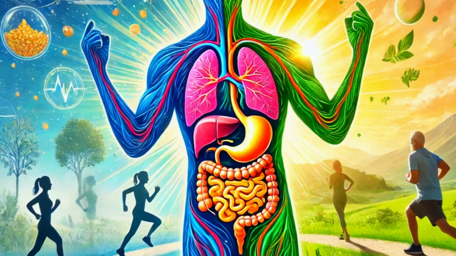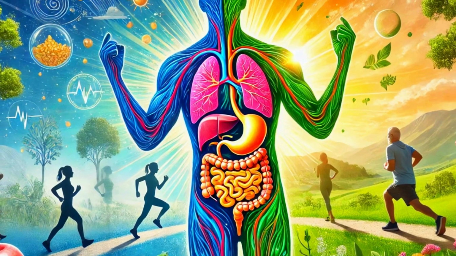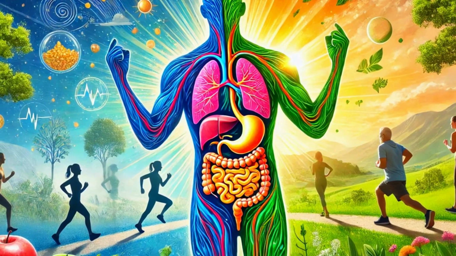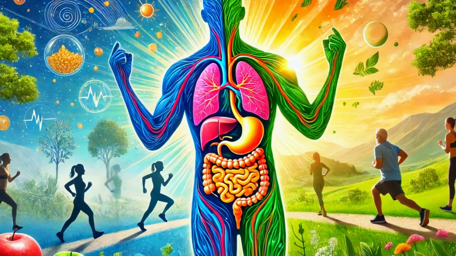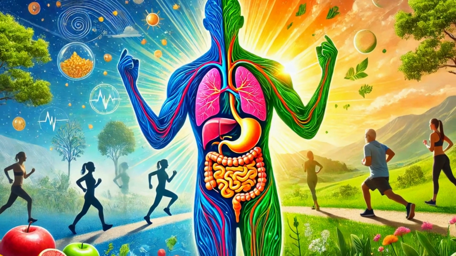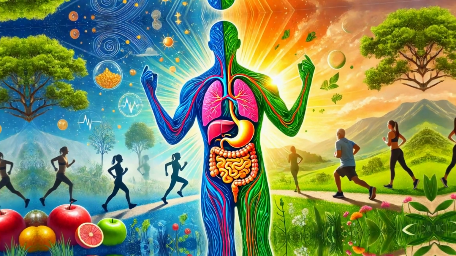Final thought: while it's tempting to focus solely on external appearance, it's what's inside that truly counts. Take steps today to reduce visceral fat and invest in a healthier future.